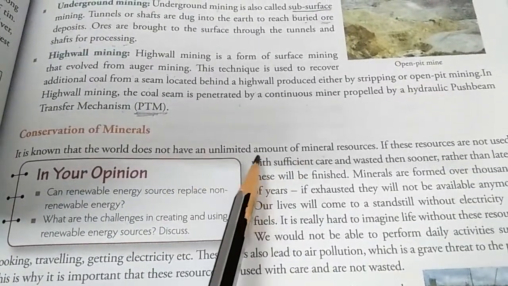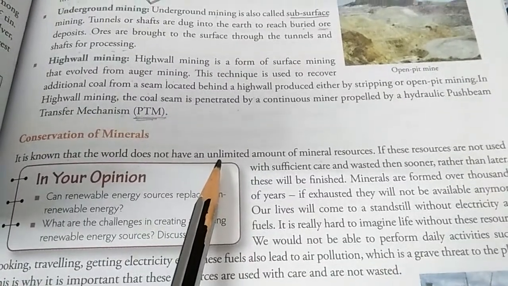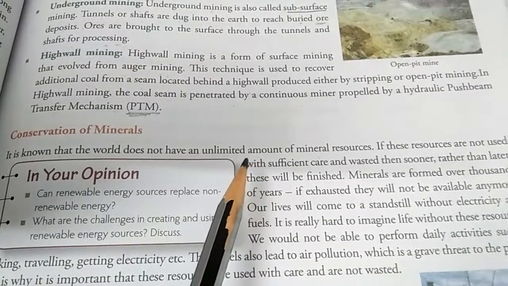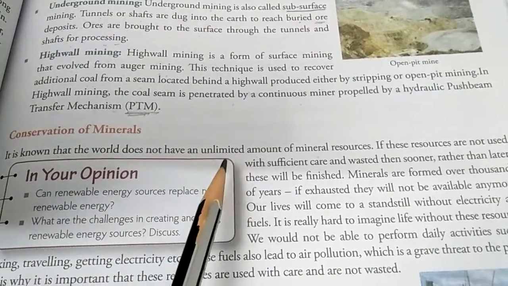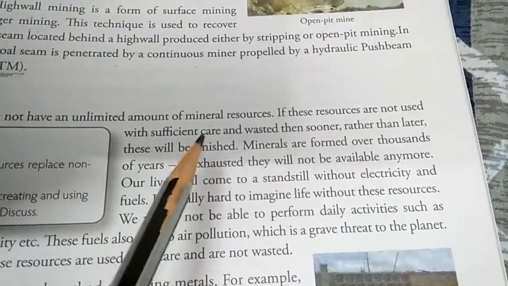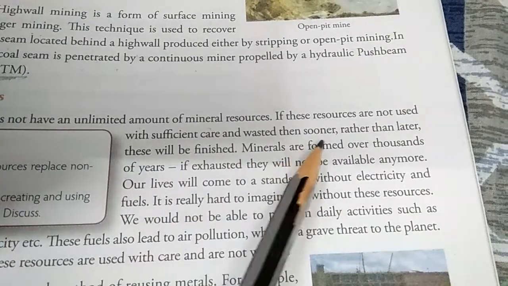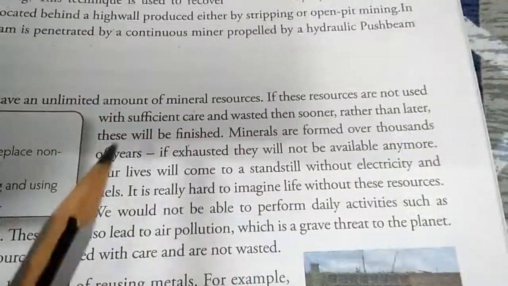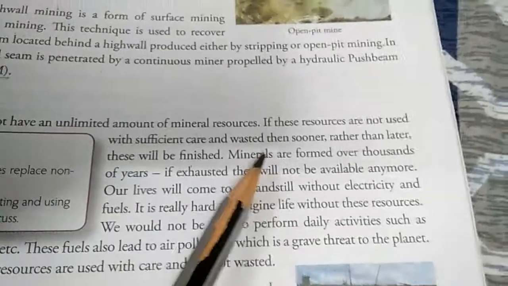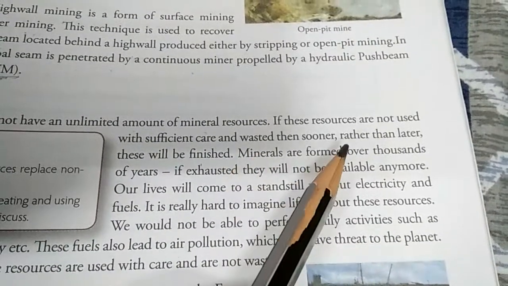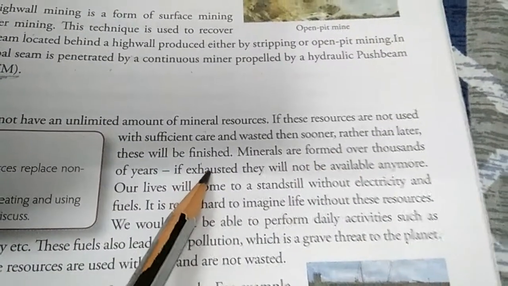If these resources are not used with sufficient care and are wasted, then sooner rather than later, they will be finished. So we have to use these resources in a very intelligent manner without wasting.